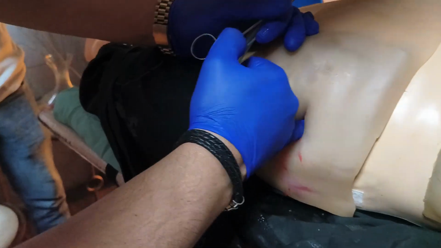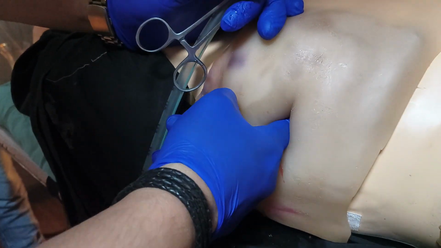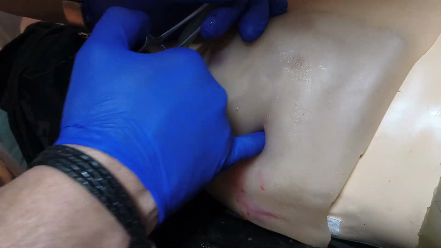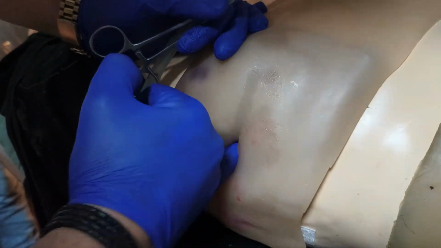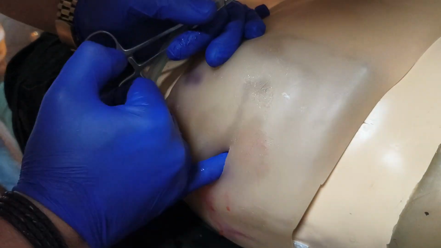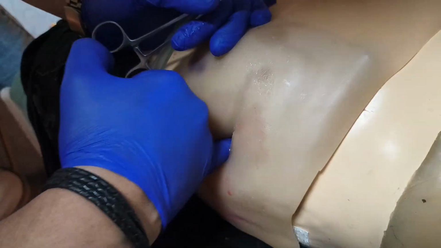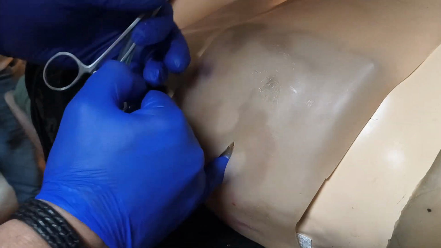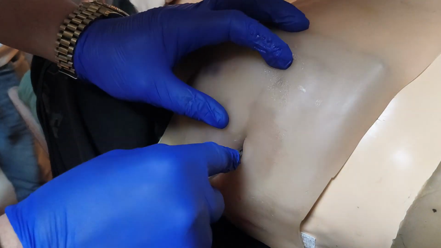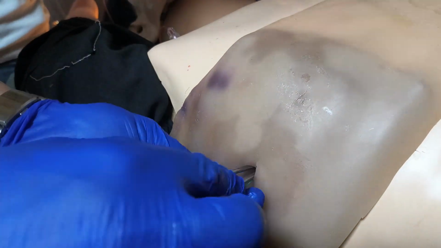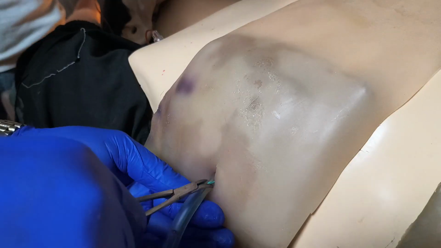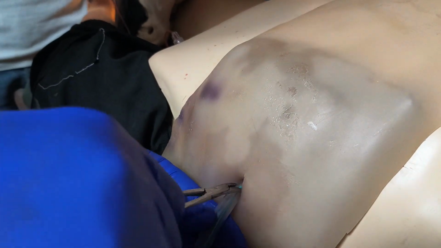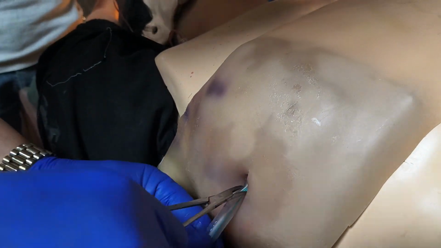Oh, before that we will do finger sweep. 360-degree finger sweep, and now we will insert the tube. Let's see. Well, this is messy. Usually I don't recommend hemothorax, but people demand, so we have it here.